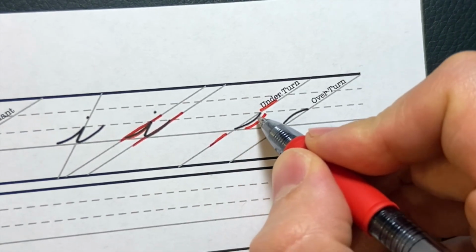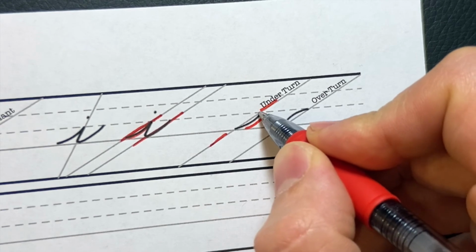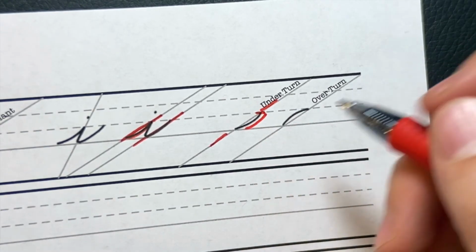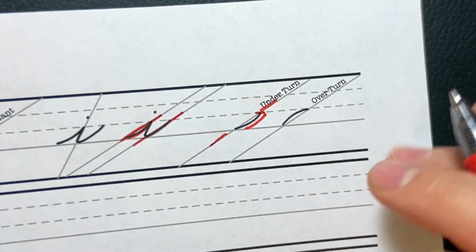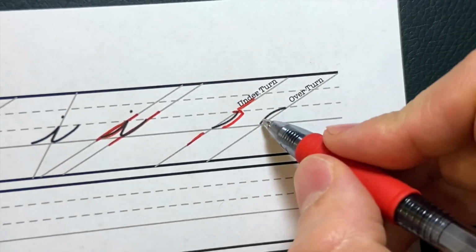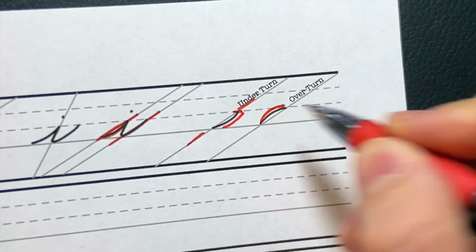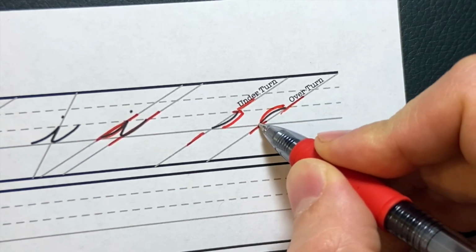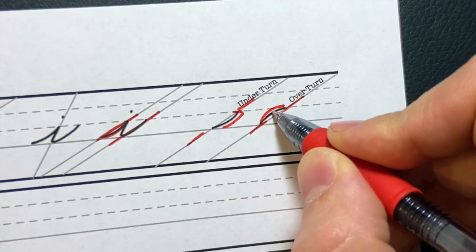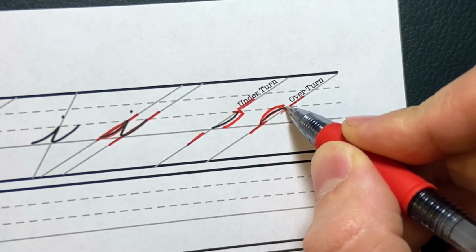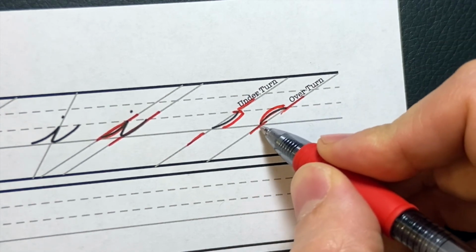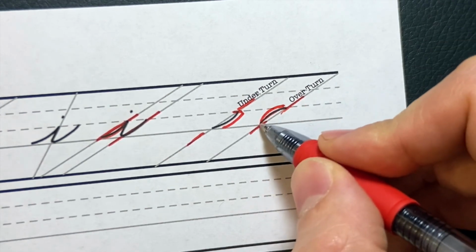It's starting on the connective slant, curving under, and then right at the X height, right here, it's going back right to that connective slant line. And then our overturn is doing the same thing, but it's going over the connective slant, okay? So it starts at the baseline, just curves over the connective slant, and then at the X height, it lands on the connective slant again, okay? So we say that that stroke is on the connective slant, but with an overturn.